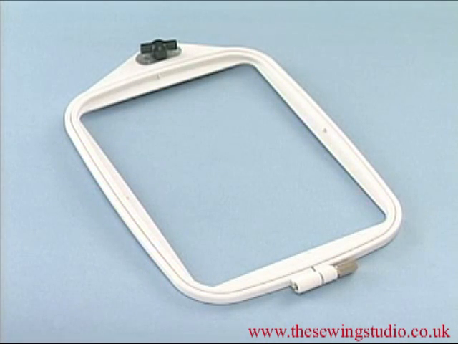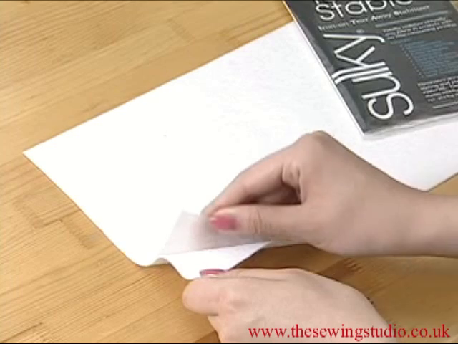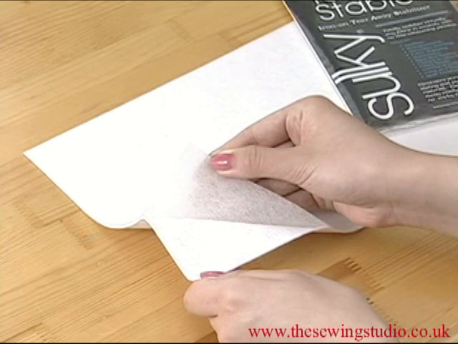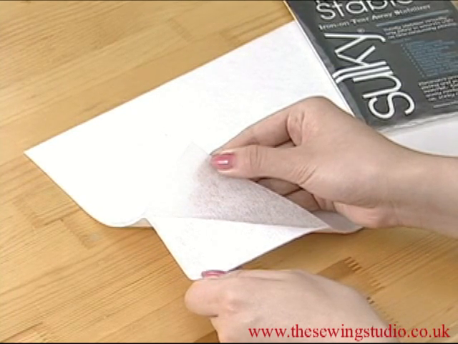Embroidery hoop B is a large size, 20 centimeters by 14 centimeters or 7.9 inches by 5.5 inches. All embroidery projects require stabilizing. Stabilizing your fabric gives optimum results to your projects and minimizes the chance of thread jamming.